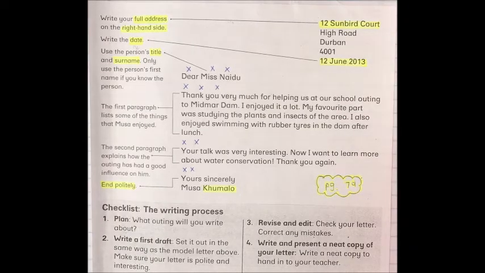It says, Dear Miss Naidu, thank you very much for helping us at our school outing to Midmar Dam. I enjoyed it a lot. My favorite part was studying the plants and insects of the area. I also enjoyed swimming with rubber tires in the dam after lunch. Your talk was very interesting. Now I want to learn more about water conservation. Thank you again. Yours sincerely, Musa Kumalu.